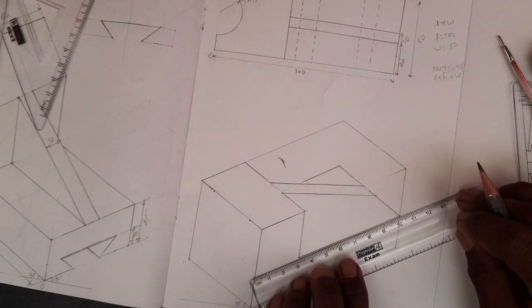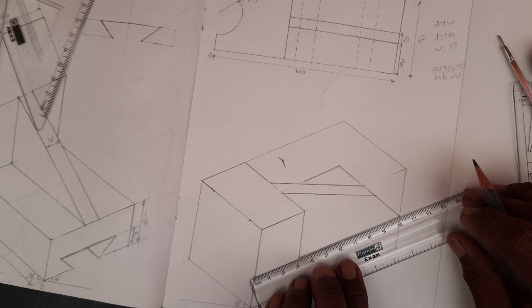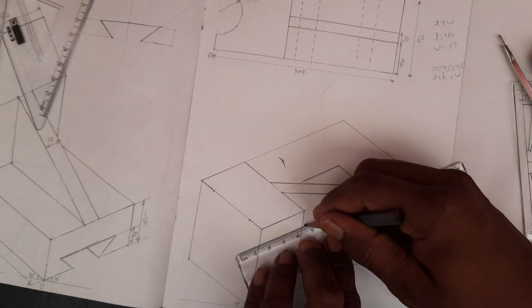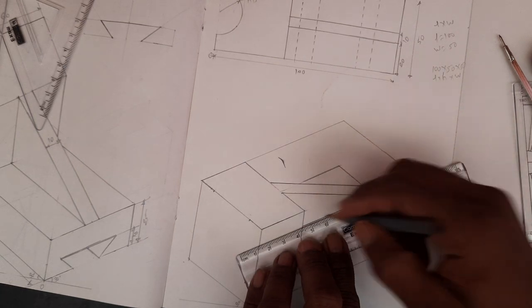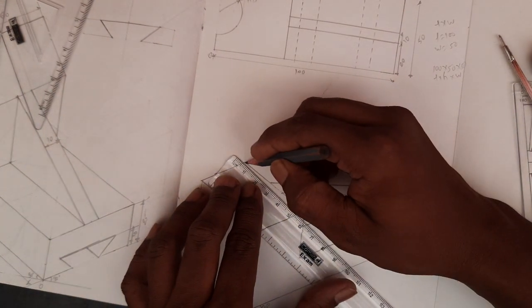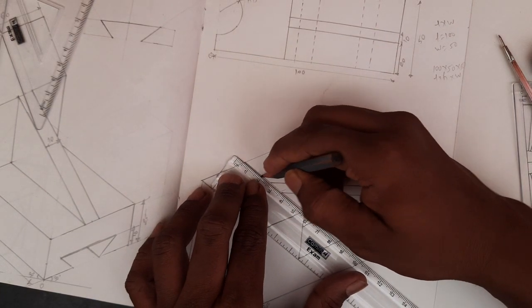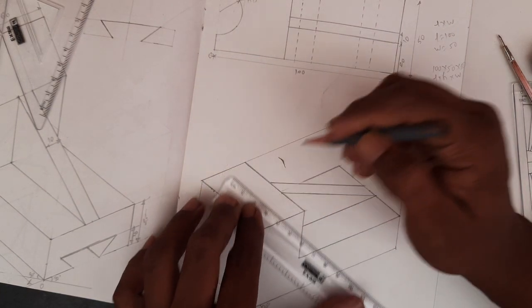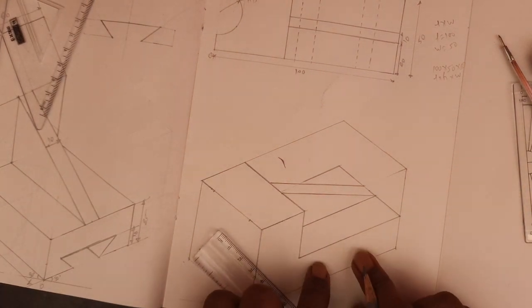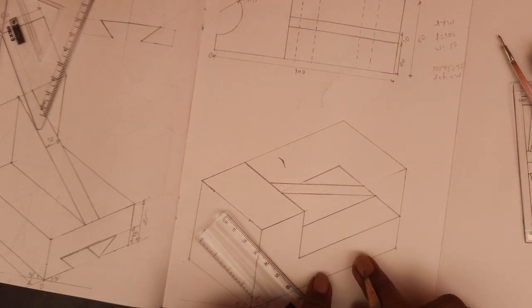Now draw the parallel line to this point. Okay, so this is the rib, this one is the horizontal plate.